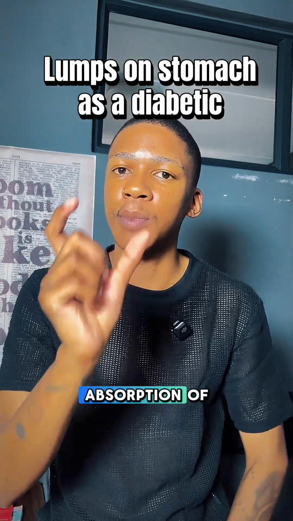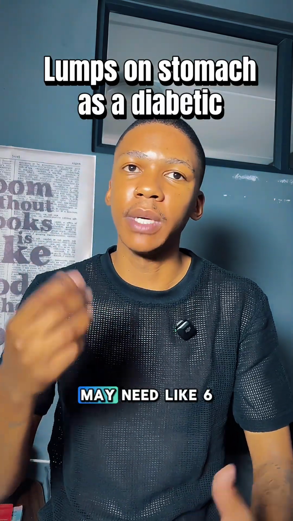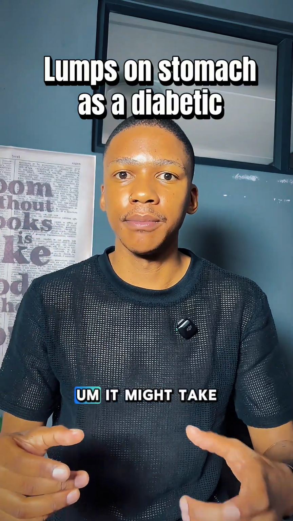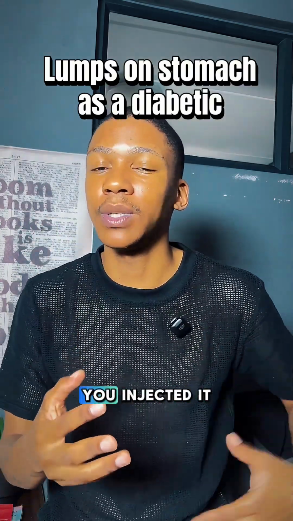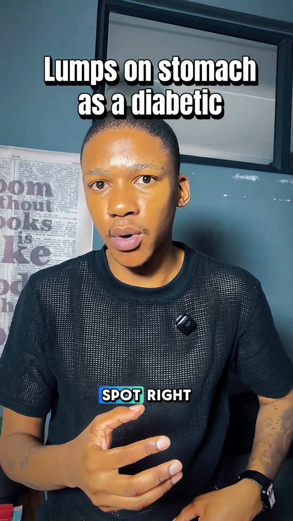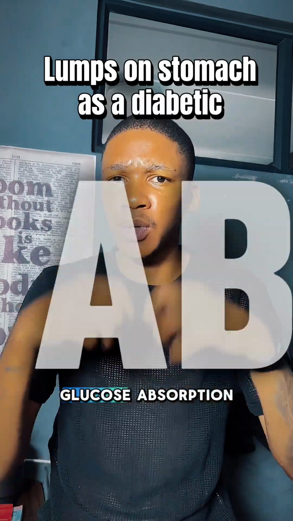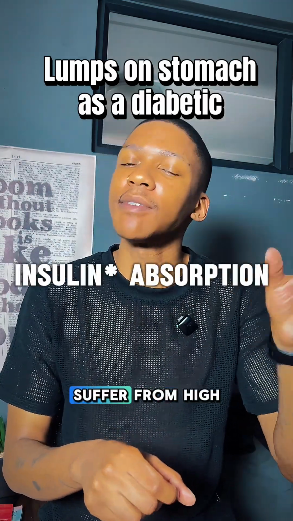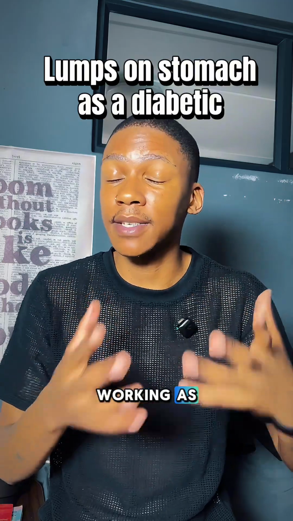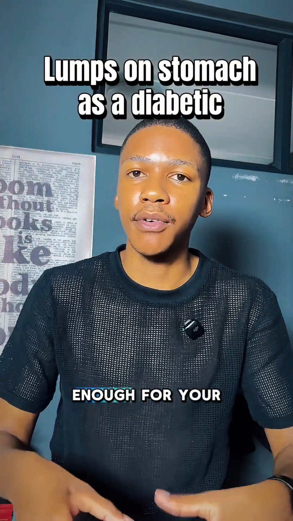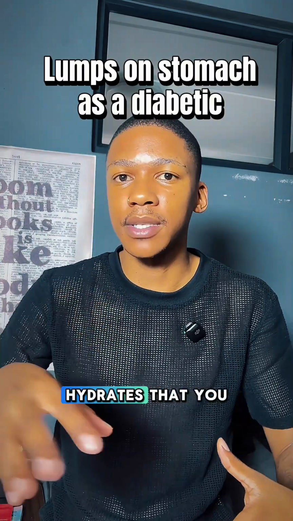The problem with those bumps is that when you inject where those bumps are, they affect the absorption of insulin. So normally if you need 6 units of insulin, it might take longer to start working because you injected it in that lumpy spot. So it affects glucose absorption, which in turn means you would suffer from high glucose, because your insulin isn't being absorbed quickly enough for your body to counter those carbohydrates that you would be having.